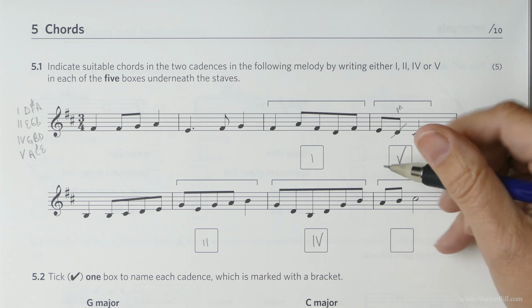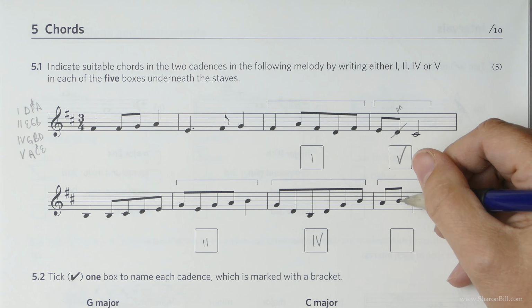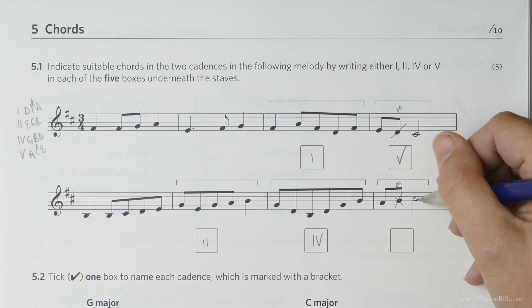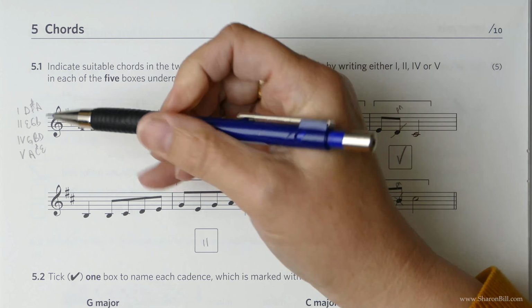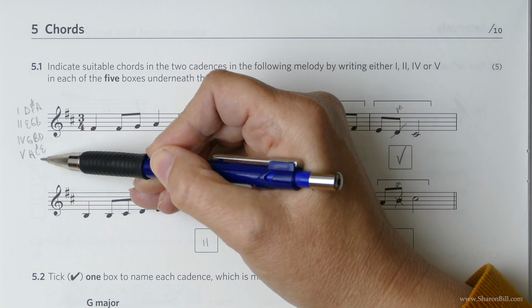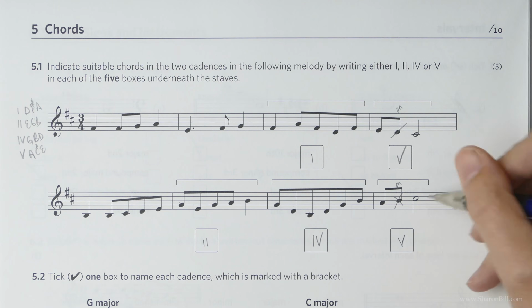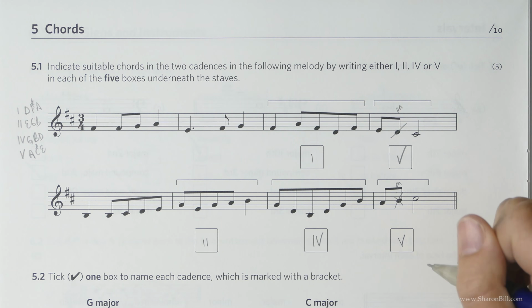And then what do we have here? So we've got an A, B, that's a passing note, just filling in the gap by step, and then a C sharp. So A and C sharp are our only clues. So you'd expect it to be chord 1 to finish it, but it isn't. It's going to be chord 5. We've got 2 out of 3. That's chord 5. So that's an imperfect cadence, leaving the listener hanging at the end.